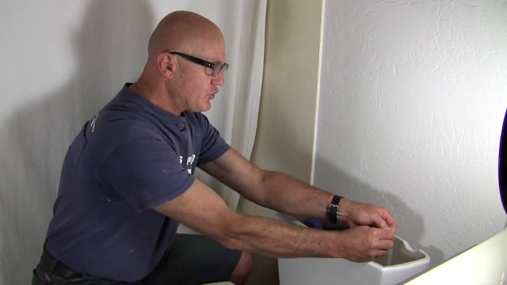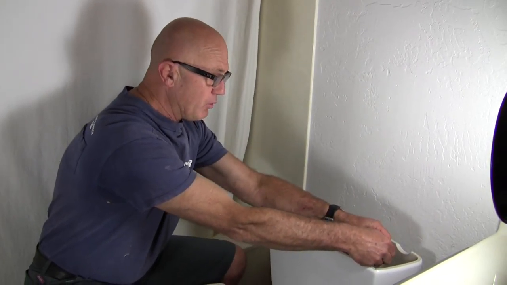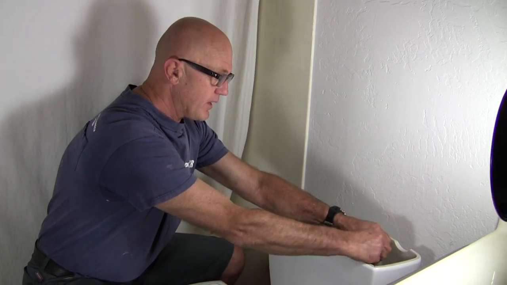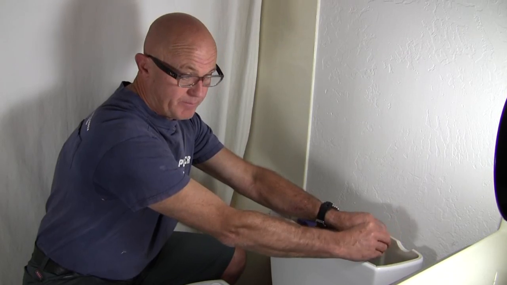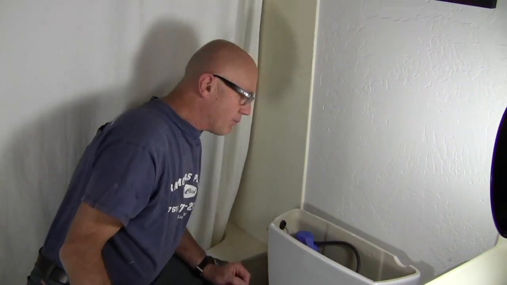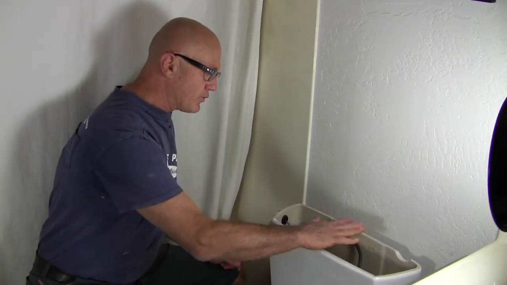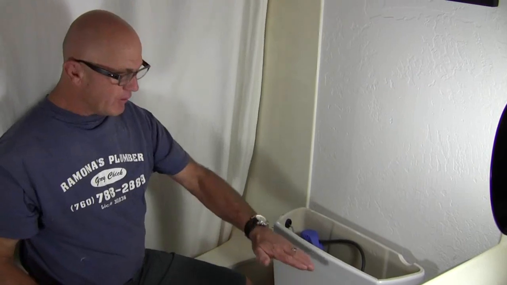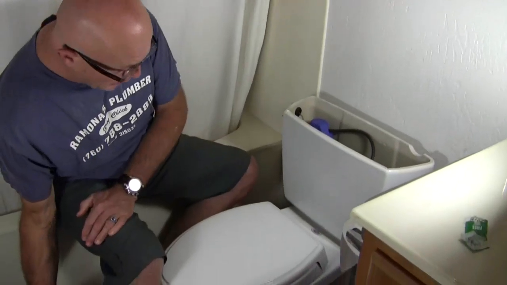What should happen if you don't have a leak is this blue water should stay in this tank because it has nowhere to go, and that's it. While that's dissolving, it'll take a couple of minutes, and that blue dye is starting to work its way through the water. Now if that flapper is leaking, the water in the bowl will turn blue.